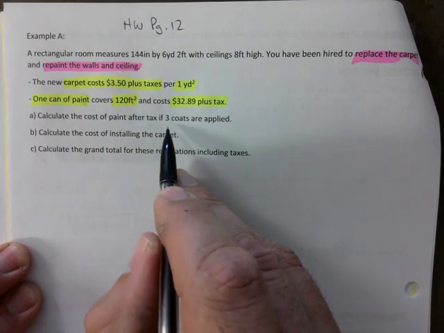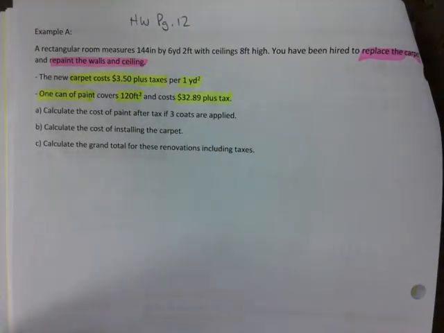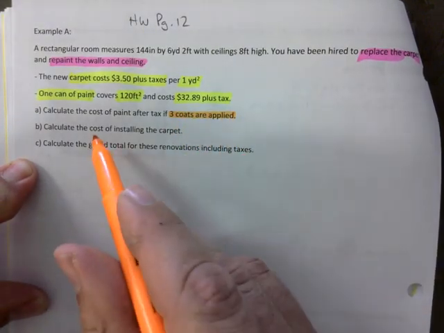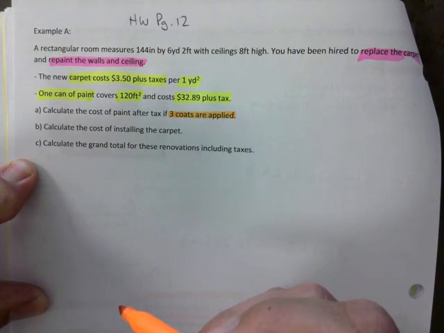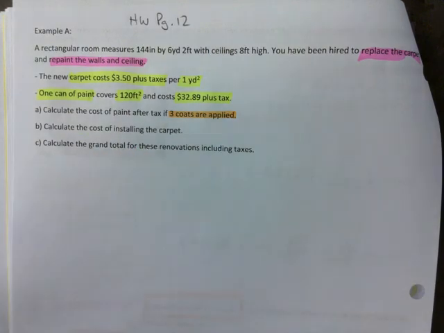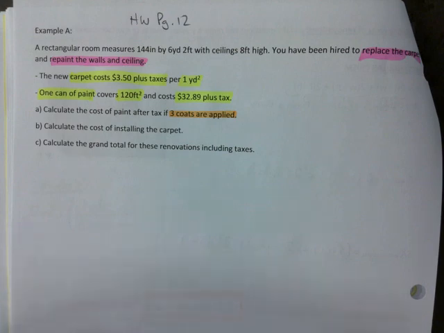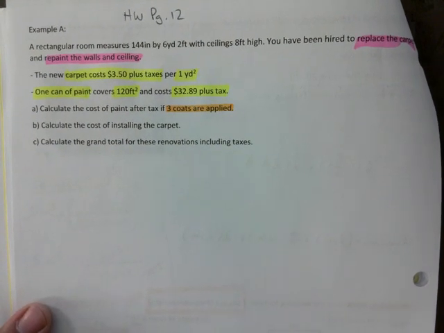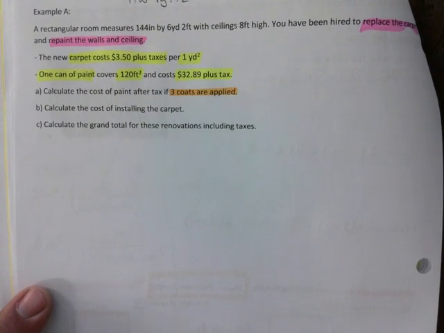Calculate the cost of paint after tax if 3 coats are applied, right? So 3 coats are applied, and the cost of installing carpet, obviously that should be straightforward, and then the grand total of these renovations including taxes. Always think of those 3 steps I gave you in the back of your mind.